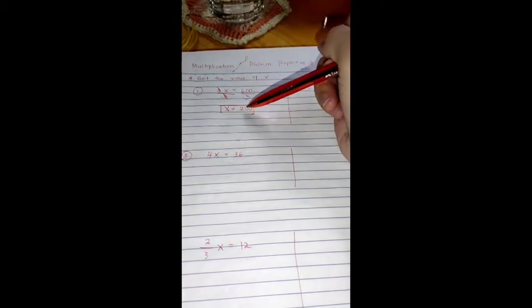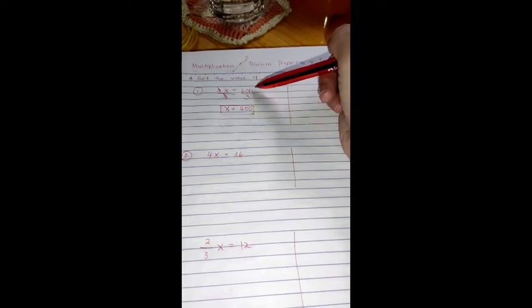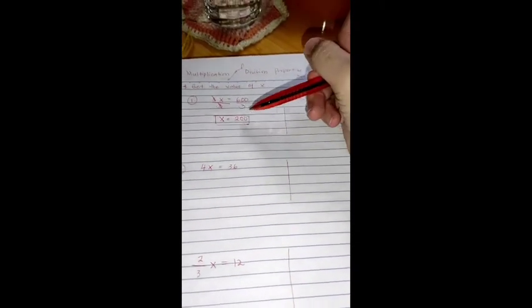Now, let's have a rechecking. Paano natin malalaman if 200 is correct? We will substitute the value of x to the equation. So that is 3x is equal to 600. Okay, substitute mo lang yung value ng x which is 200. So magiging 3 times 200 is equal to 600. 3 times 200, that is 600, is equal to 600. Equal ba sila? Yes. Kung equal sila, therefore, correct yung answer natin na 200.